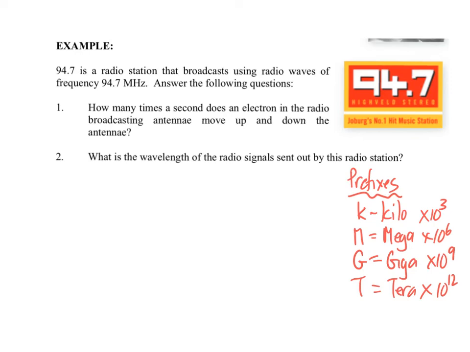So the question here asks, how many times a second does an electron in the radio broadcasting antenna move up and down the antenna for 94.7 megahertz? So you've done a fair amount of calculations on waves. So I would like to encourage you to pause the video here and to give this one a try.